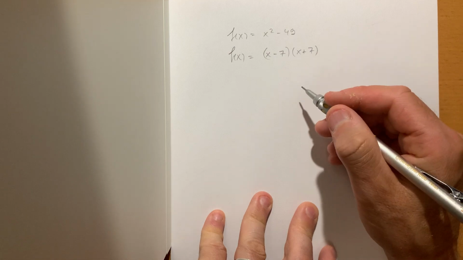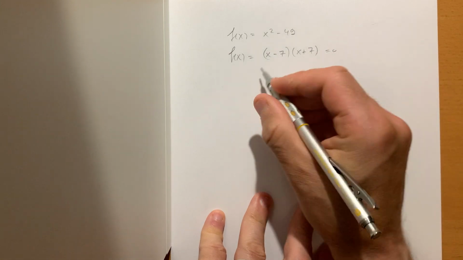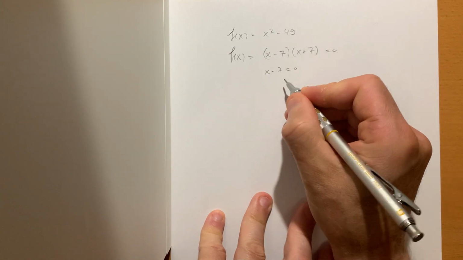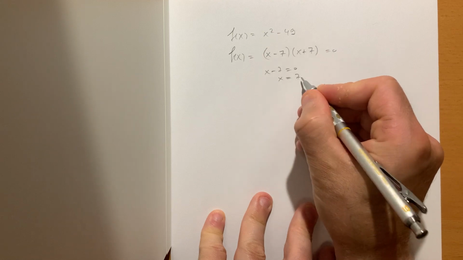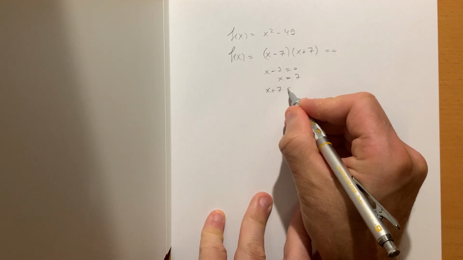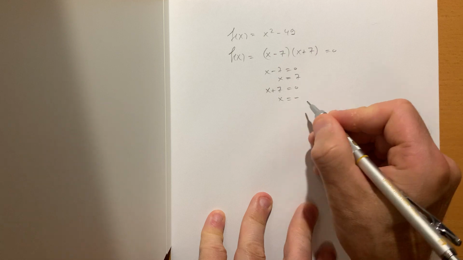Now, well, you know the zeros. You set this equal to 0. x minus 7 is 0, so that means x is 7. Or x plus 7 is 0, that means x is minus 7.